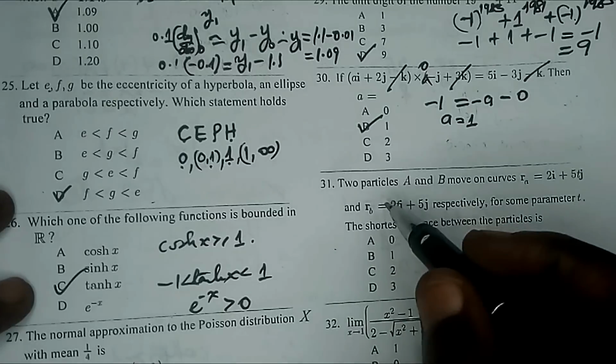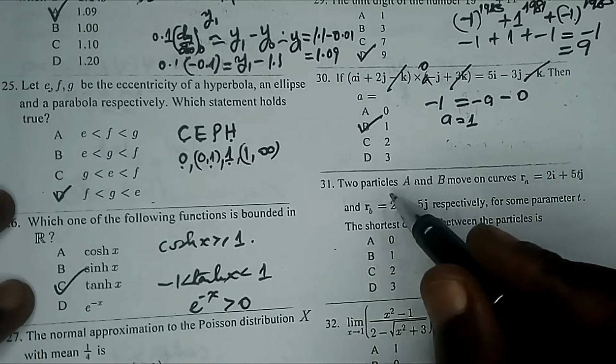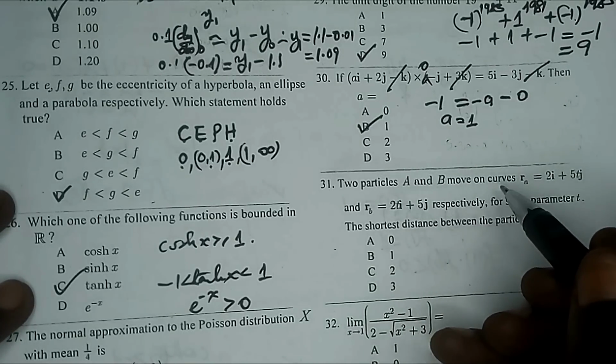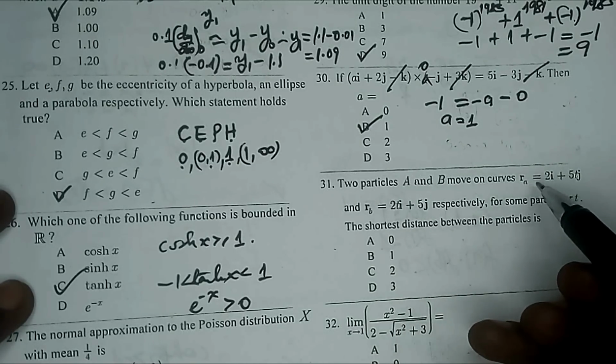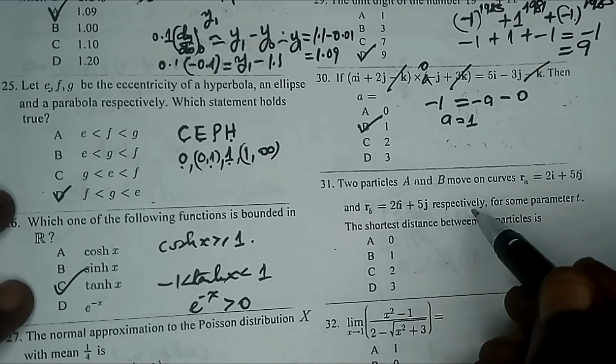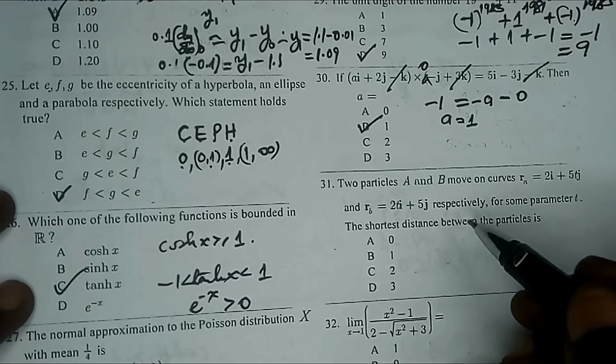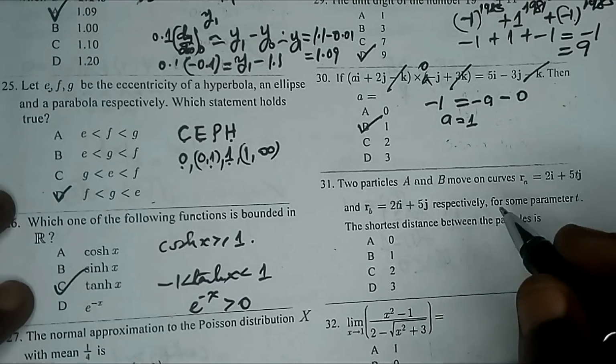For number 31, two particles A and B move on curves RA equals that, RB equals that, respectively, for some parameter t. Find the shortest distance between the particles.